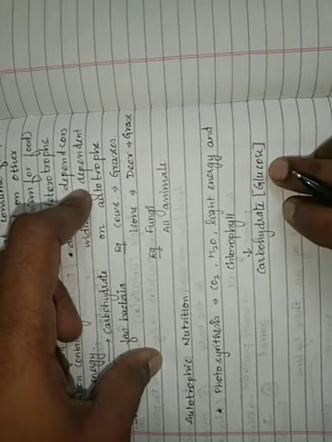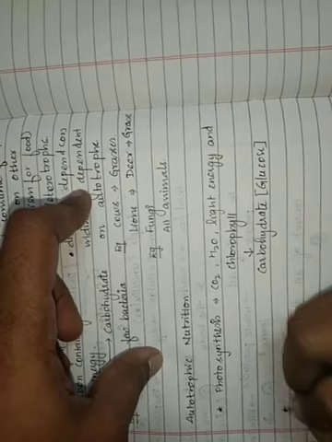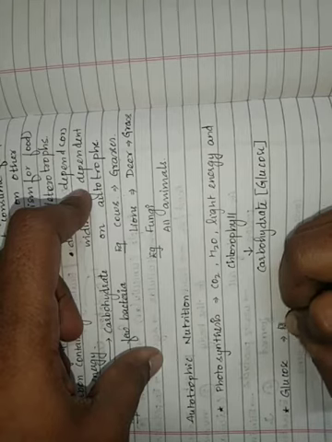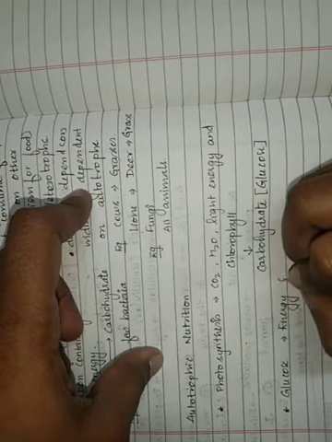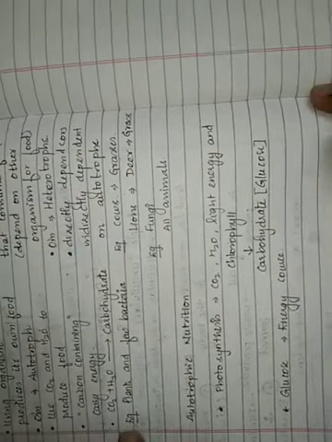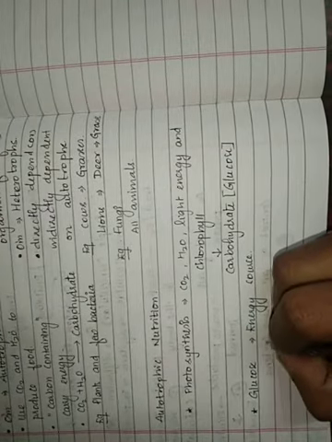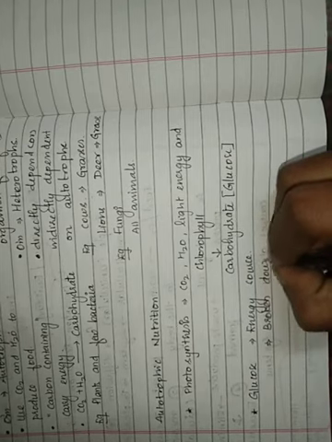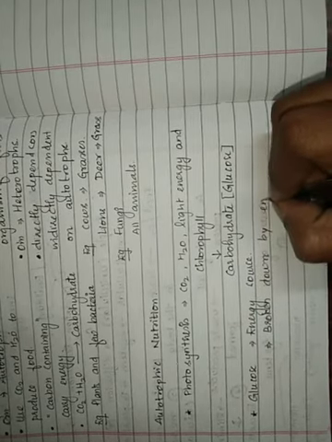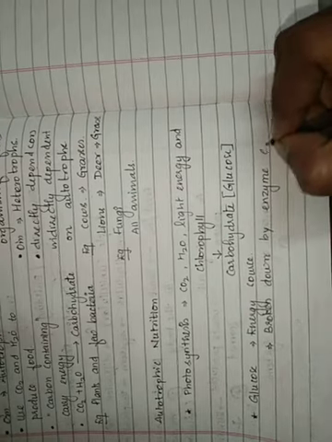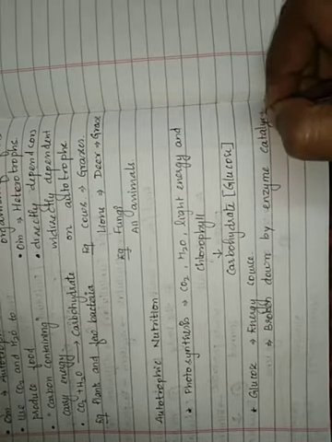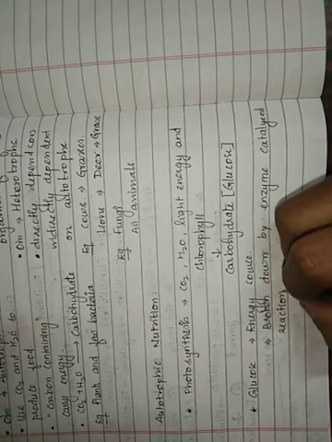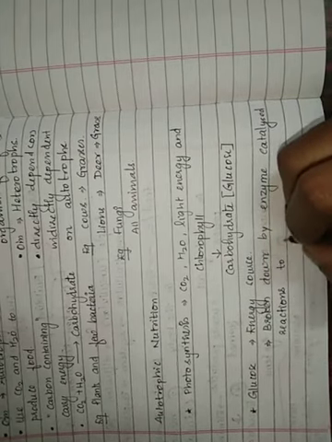So why is this glucose produced? Glucose is the energy source. Why is it called an energy source? Glucose, when it is broken down by enzyme catalyzed reactions, yields energy.